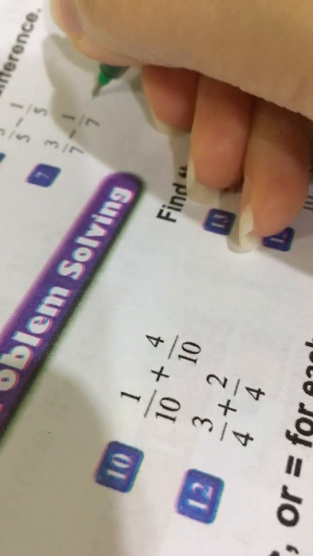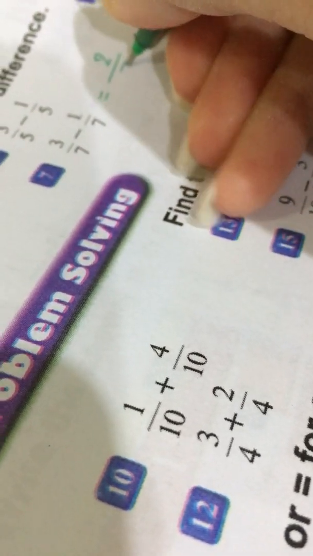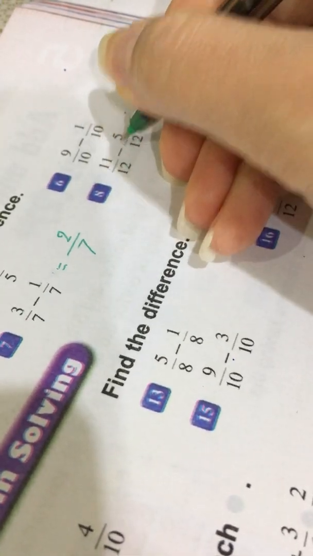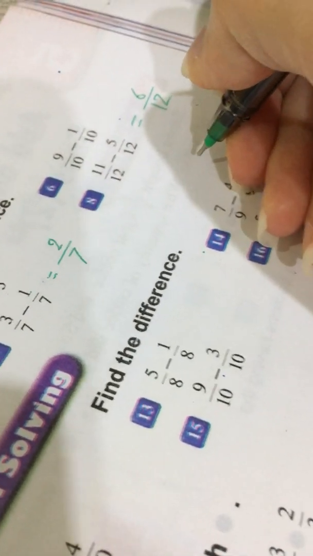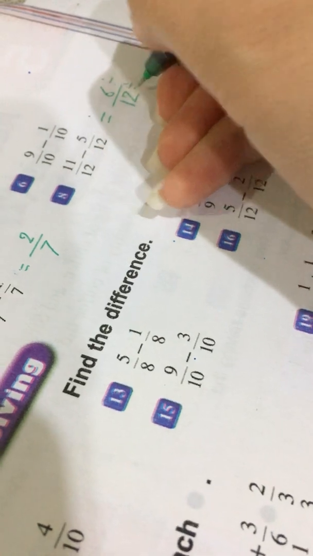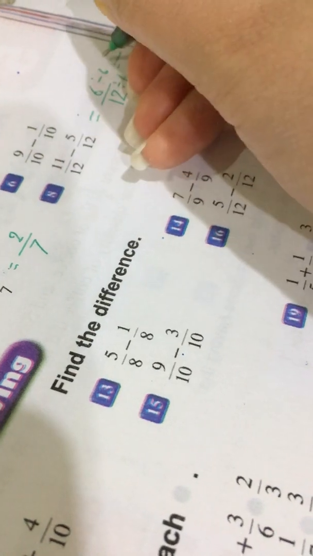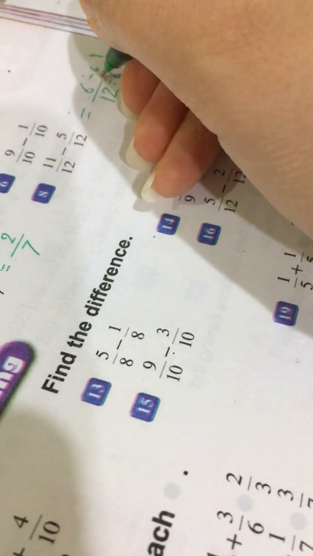Now 3 minus 1 is equal to 2, and we keep 7 as it is. Again, 11 minus 5 is 6, and we keep 12 as it is. If someone asks you how to write this fraction in simplest form, we can divide the numerator and the denominator by 6. 6 divided by 6 is 1, and 12 divided by 6 is 2, because 6 is a factor of 6 and of 12.